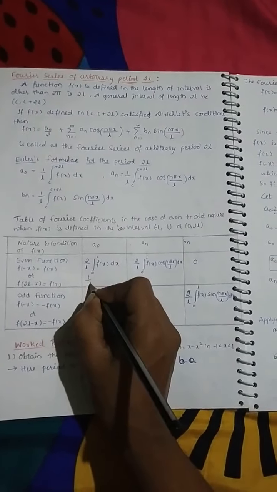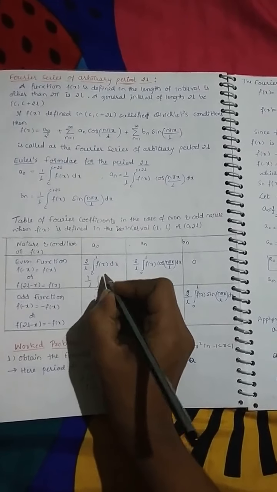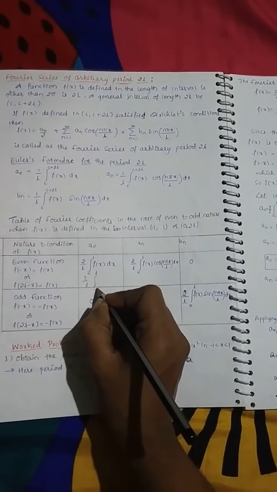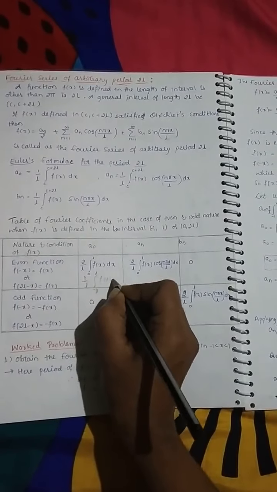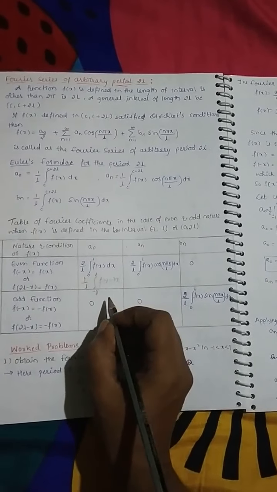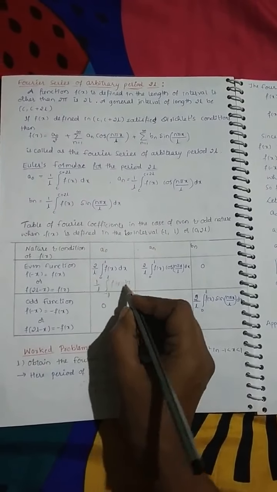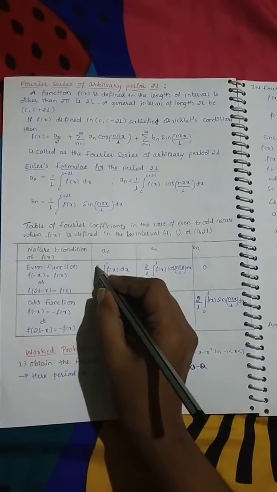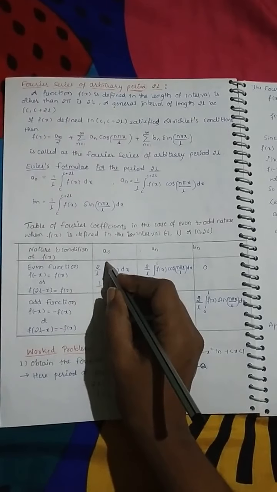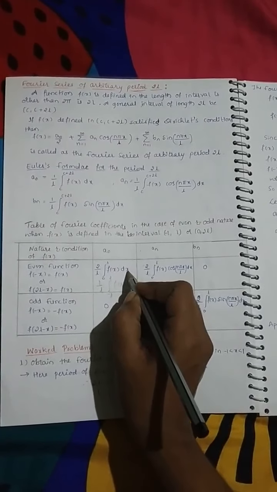1 by L integration minus L to L f of x into dx only. But by the property of integration, we can write it as 2 by L integration 0 to L f of x into dx.